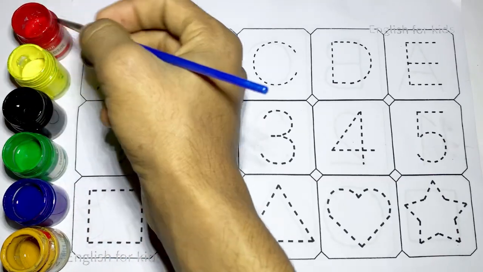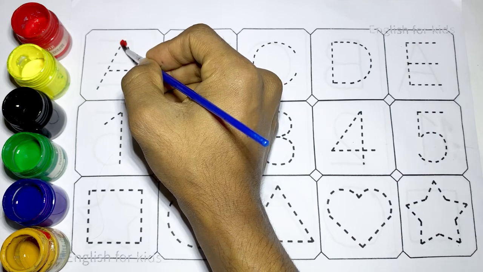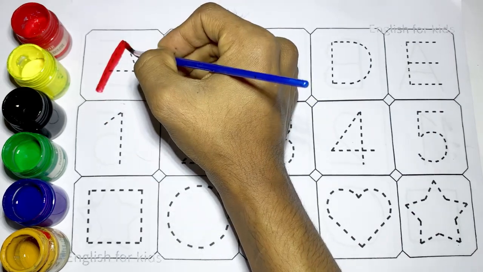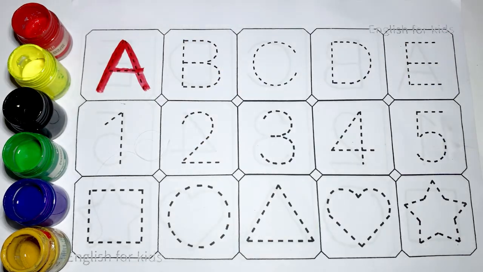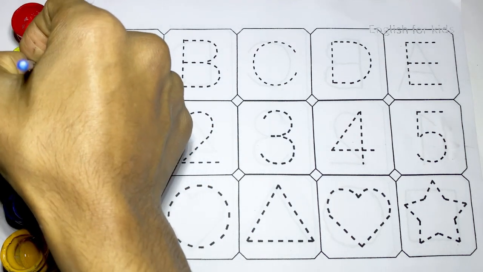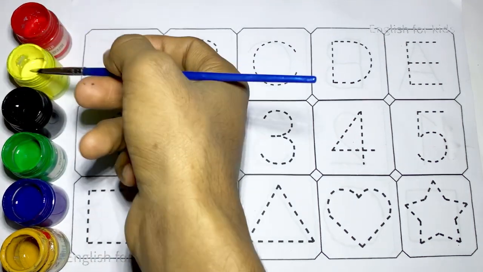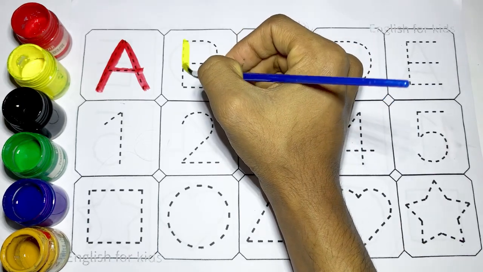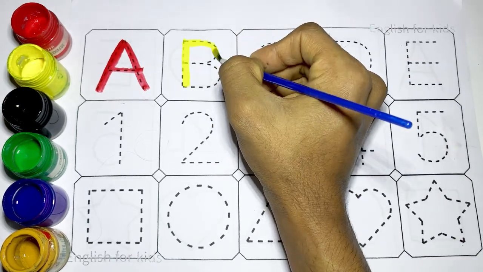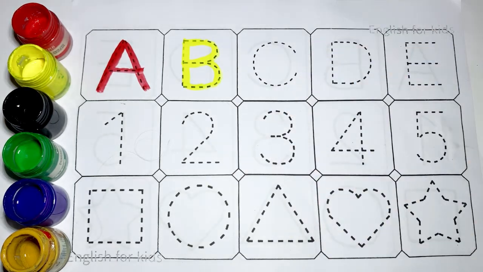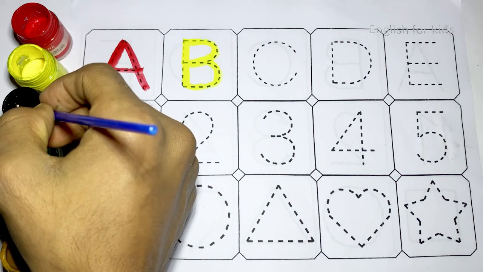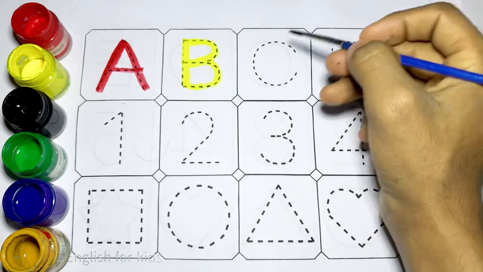Kids first draw A. A for apple, A for aeroplane, and use red color. Kids now draw B. B for ball, B for bat, and use yellow color. The alphabets of B. Kids now draw C. C for cat, C for car, and use black color.